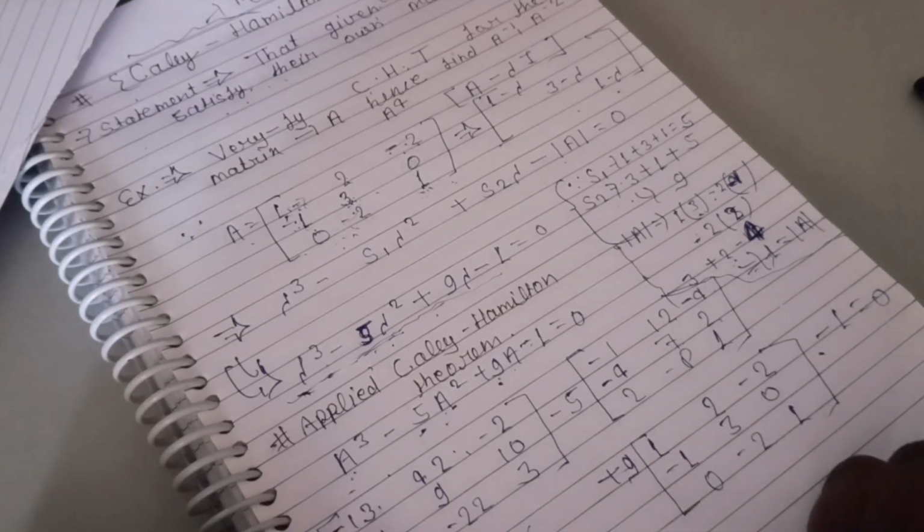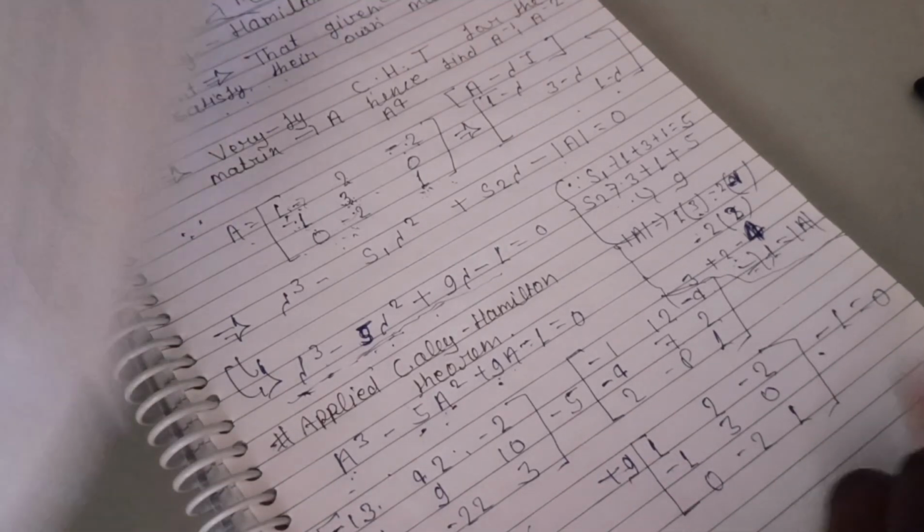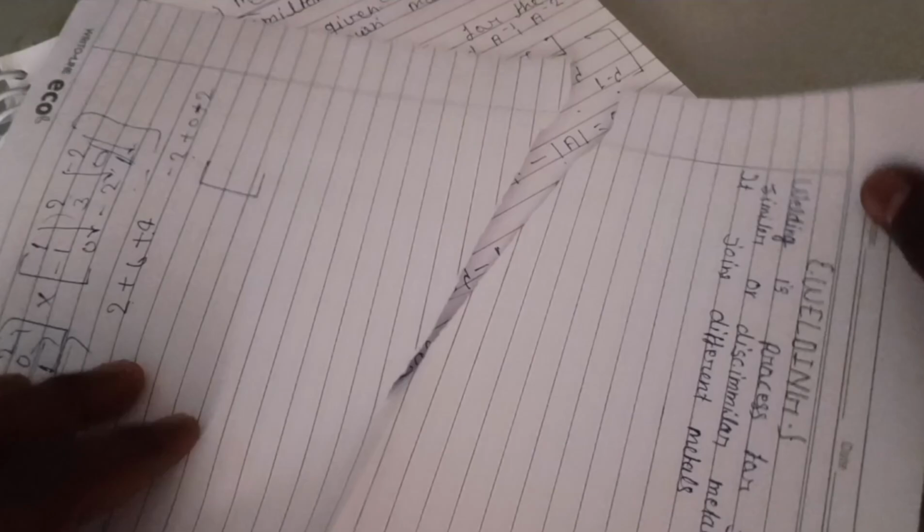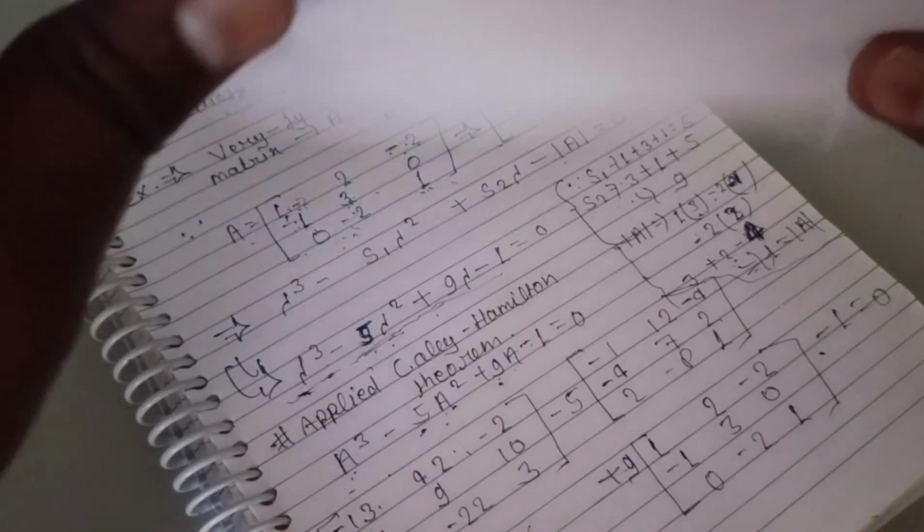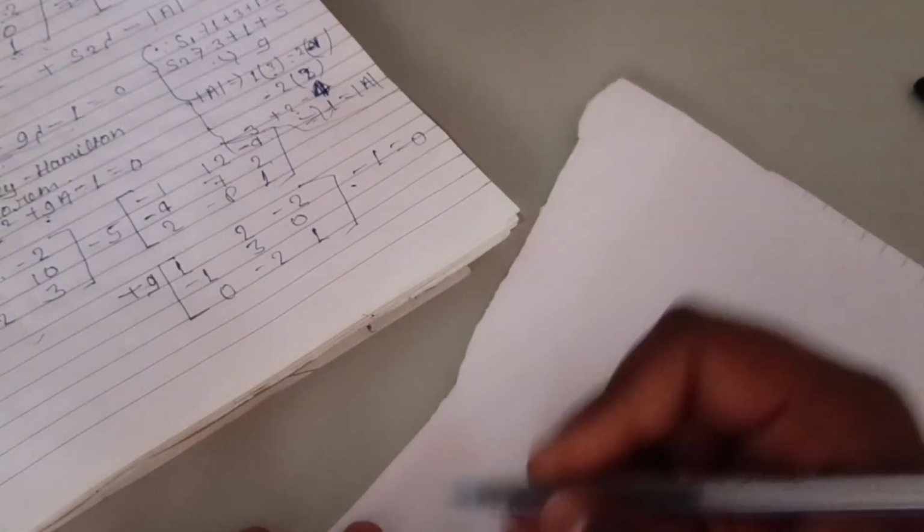Should I solve it on the next page or here? It will be good to solve it here, because I will face some difficulty solving on the next page.